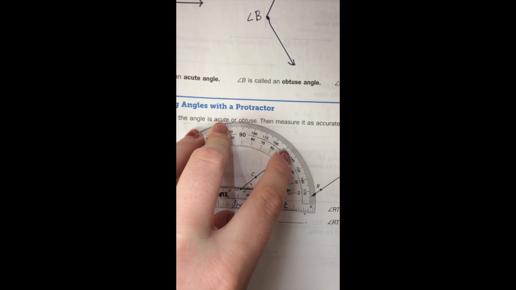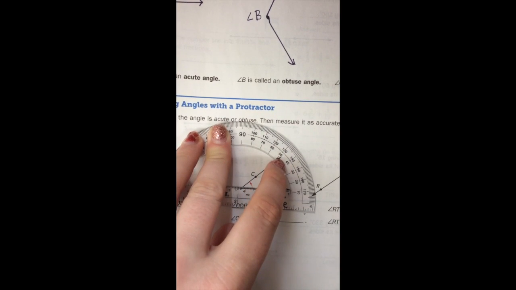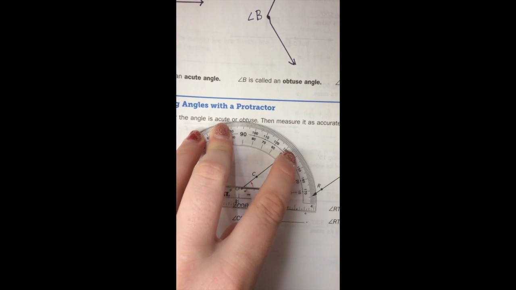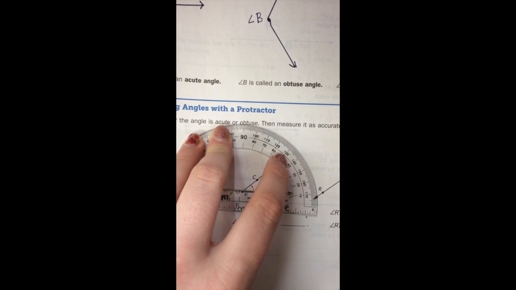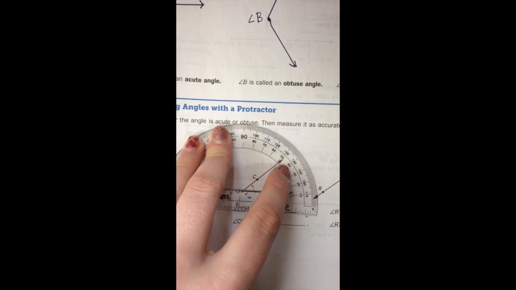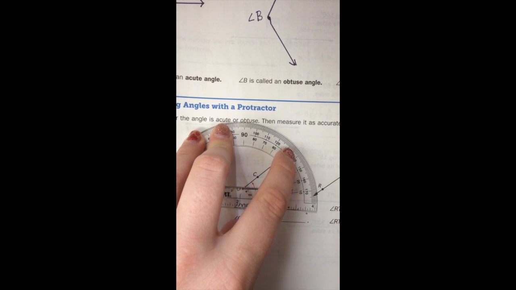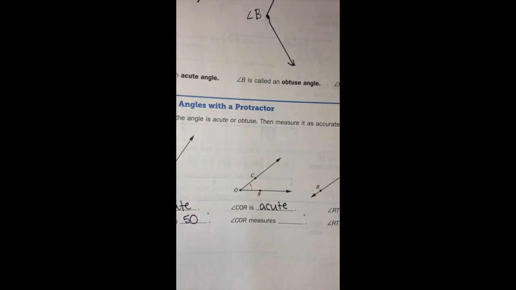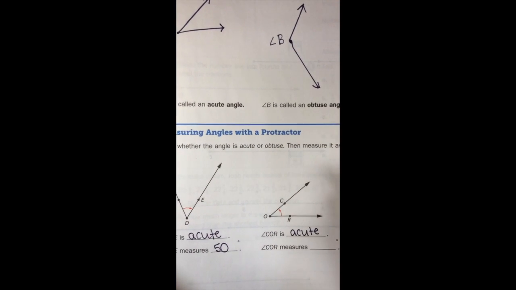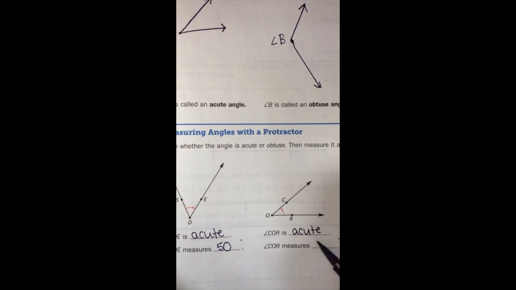And the line is about here, so look up here at these notches. Here's my 40. Here's where it points. I'm going to say it's about 48 degrees. Okay.